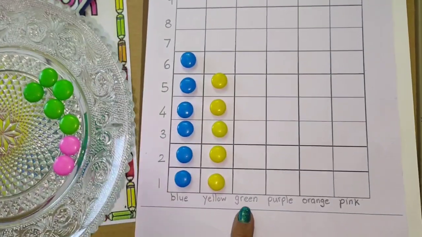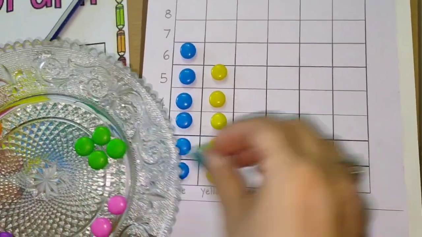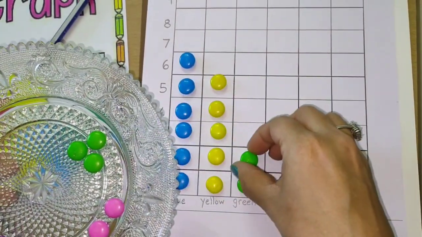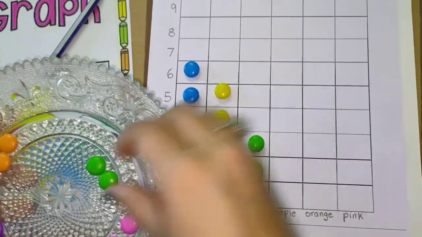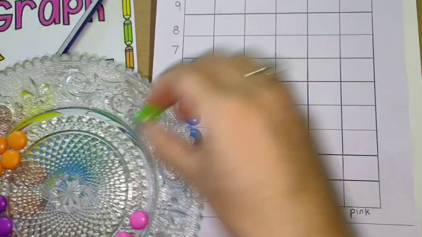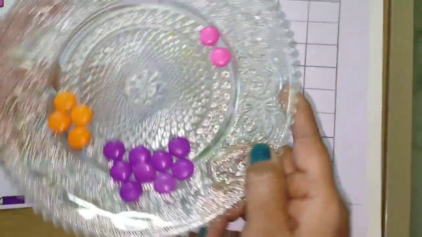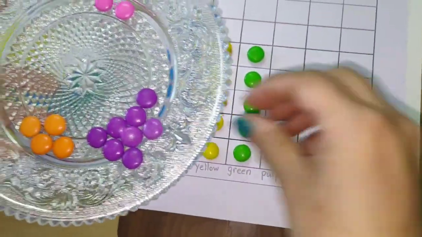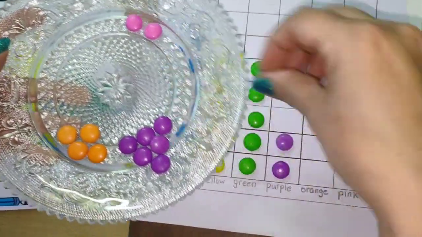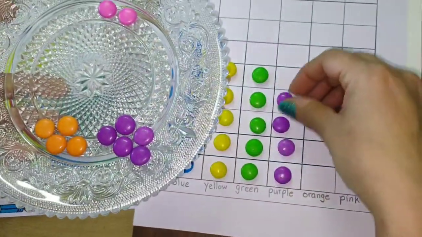Right. Then we have green. So let's start putting the green. And then we will count later. We will not count now. Okay. Then we have purple right here. Yum. Look at the color. Beautiful colors, isn't it? Yes.